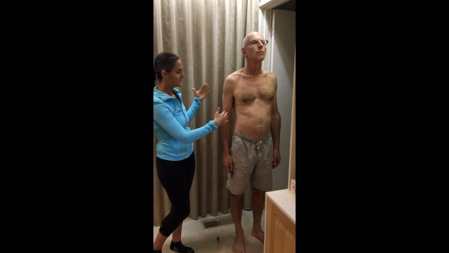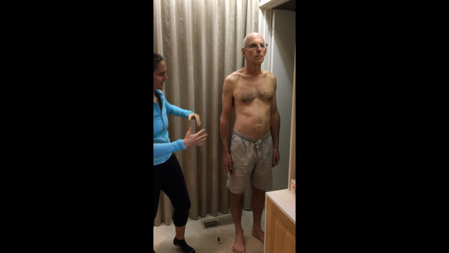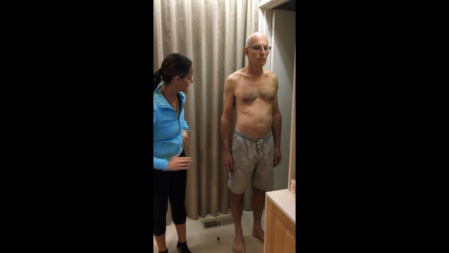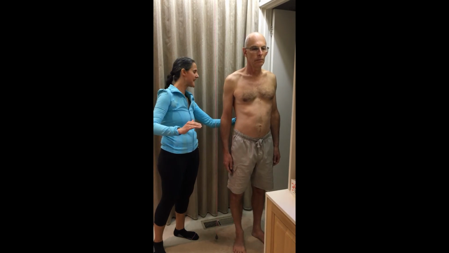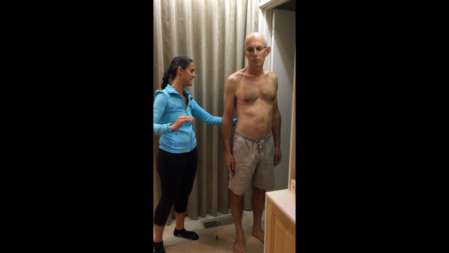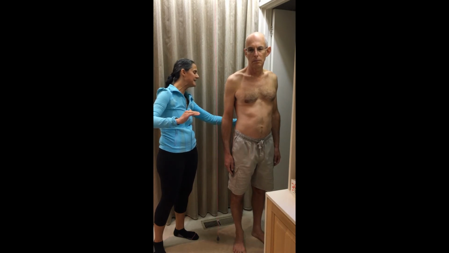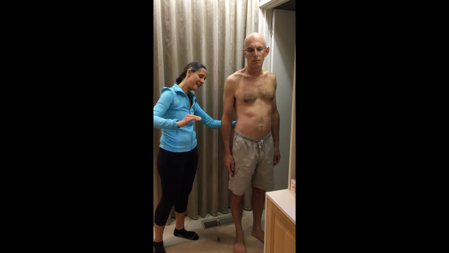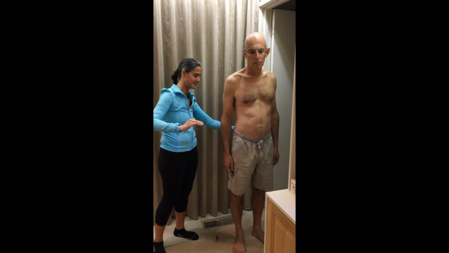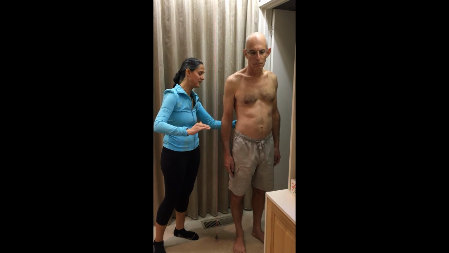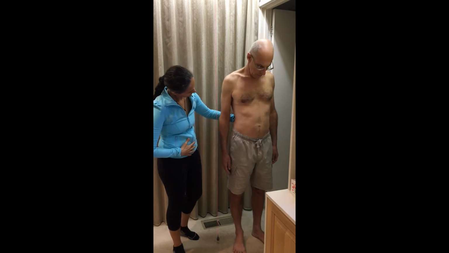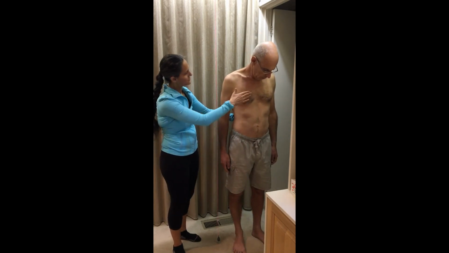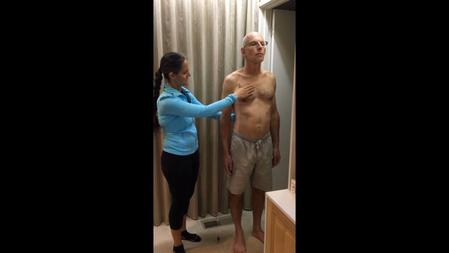Now, his body, in order to compensate for this anterior pelvic tilt, actually created here the natural curve that we usually have and made it deeper. So we actually have a bit of lumbar lordosis happening in here in order to compensate for the anterior pelvic tilt. Ofer, could you please just stand up straight?